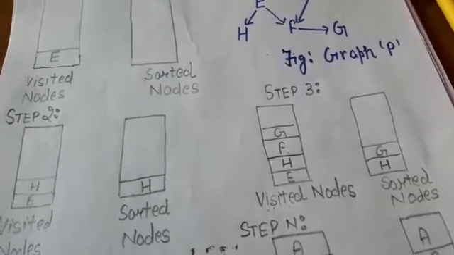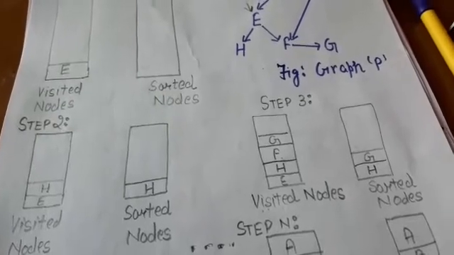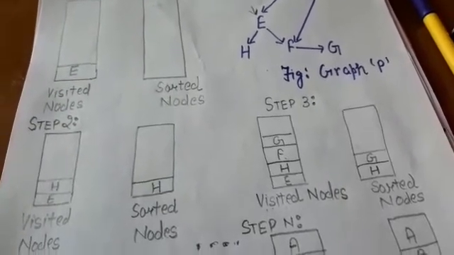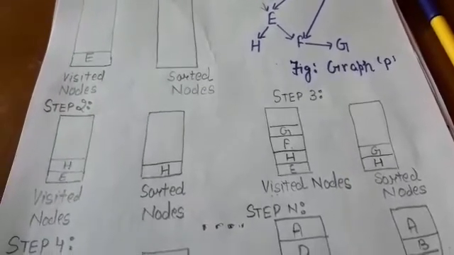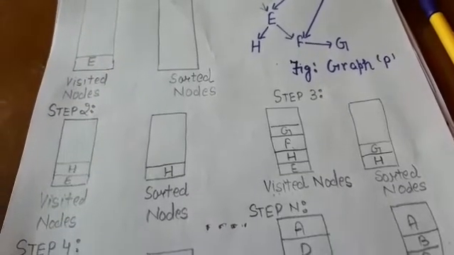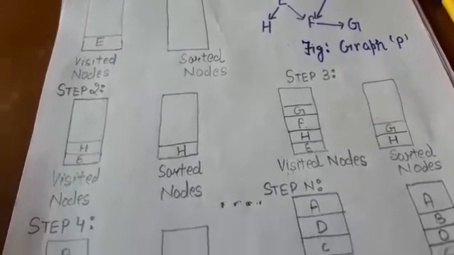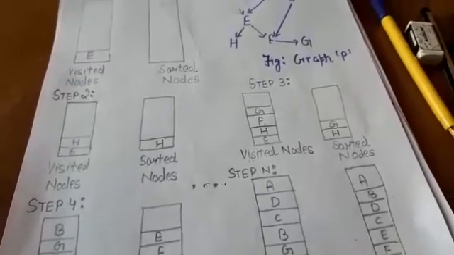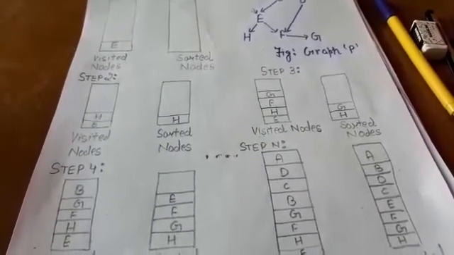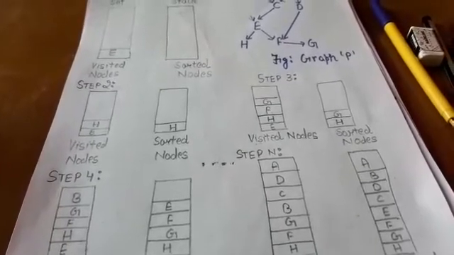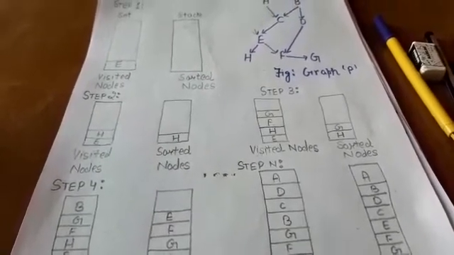Again, after exploring G, I'll go back to F. Since F is already in the visited nodes, I'll not put it again. But I will see whether F is having some children or not. Since F is having one child and that had been explored already, I can put F in the set of sorted nodes, right? Similarly, I'll go to E and see whether the children had been explored already. Since they had been explored, I'll put E in the set of sorted nodes, right? So after finishing up to this point, I'll again pick some other node randomly to start with.